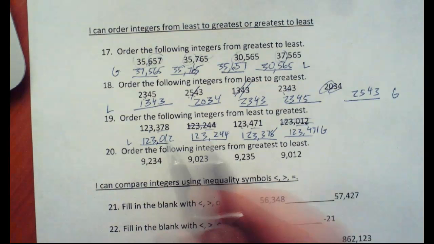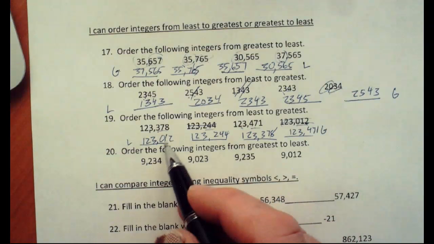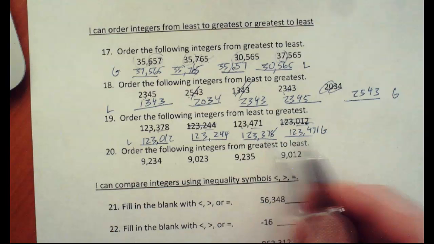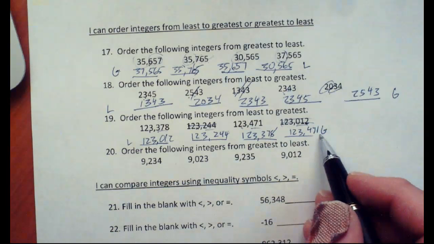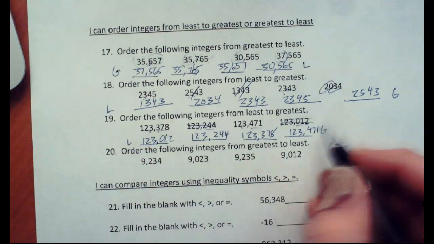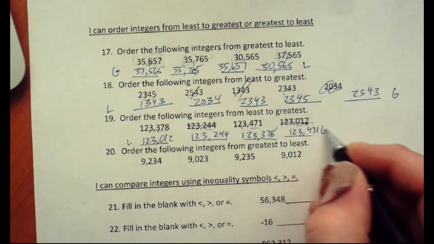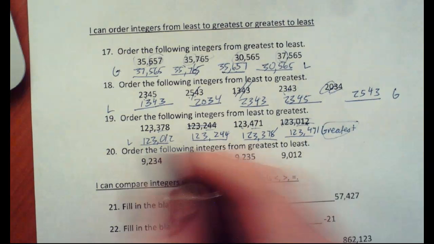123,012, or I'm just going to look at the 123,000 is the same, so I'm just going to look at this. I've got 12, 200, 300. That's the worst looking 4 I've ever seen. Oh, 471. This is my greatest. Sorry. That was part of the number.